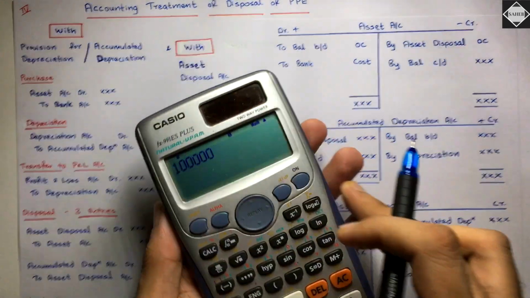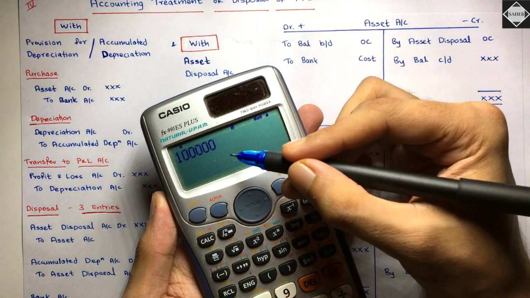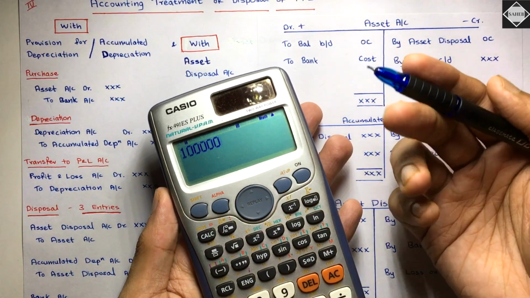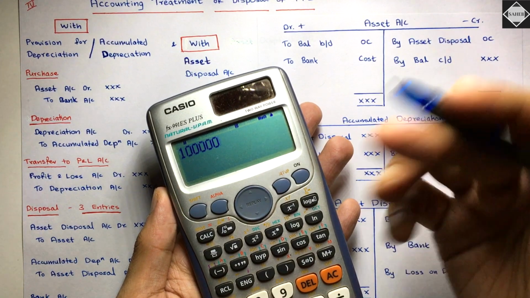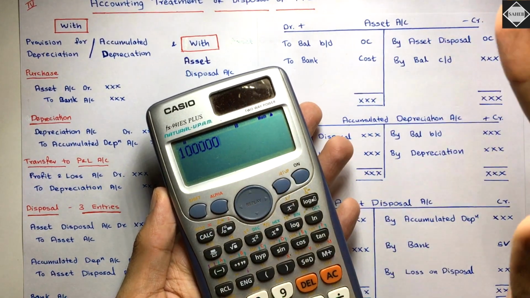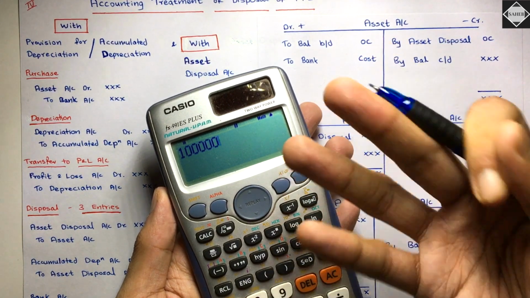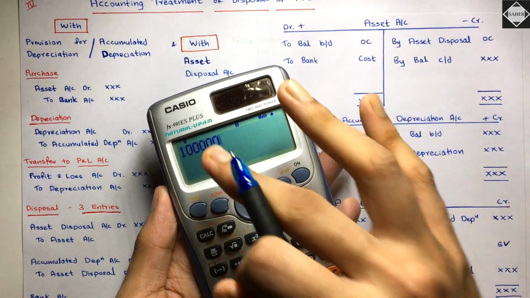Let's say, for example, 3 years have passed since we purchased this asset. We have charged 3 years of depreciation on this, let's just say 10,000 every year, straight line method. So how much depreciation have we charged? 30,000, isn't it? 10,000, 10,000, 10,000, 30,000 depreciation we have charged.